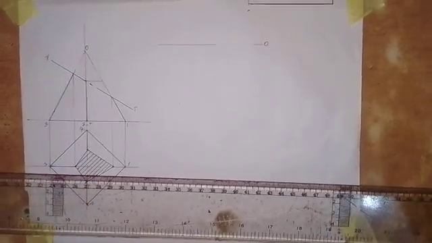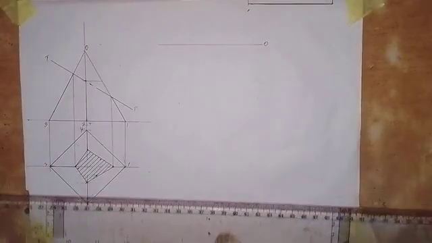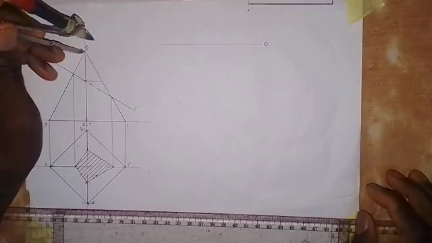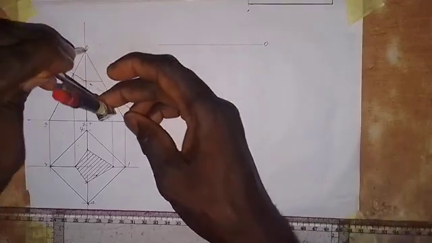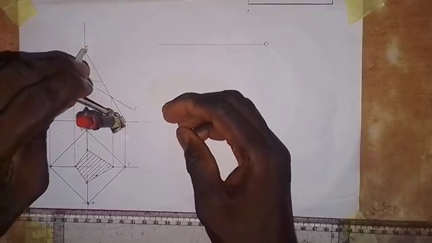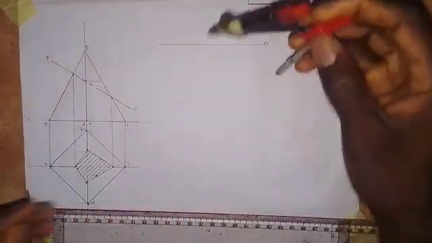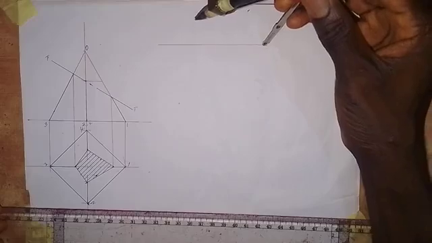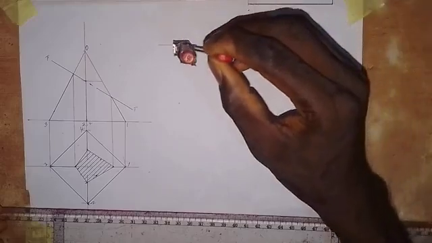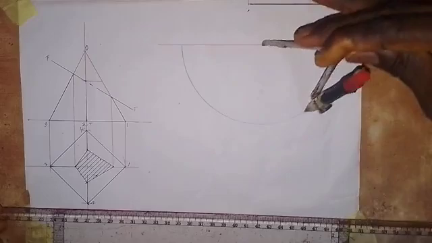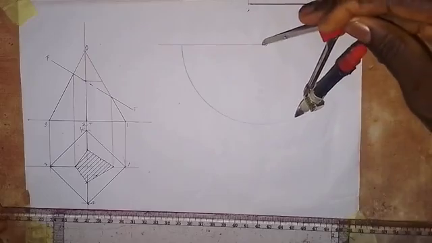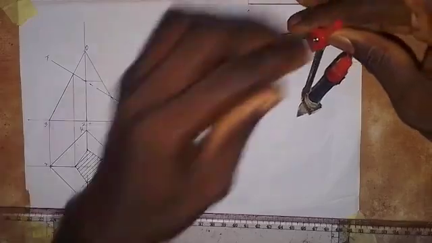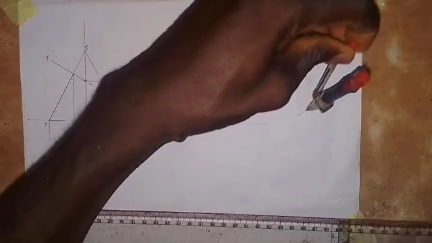Okay, so the next thing that I'm going to do is take the true length. The true length is the distance from this point to this point here with the compass. So we take this distance like this and bring it to this point. Put the pinpoint here at point O and draw an arc like this. So we draw an arc here.